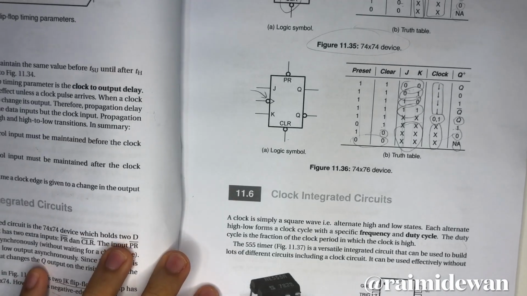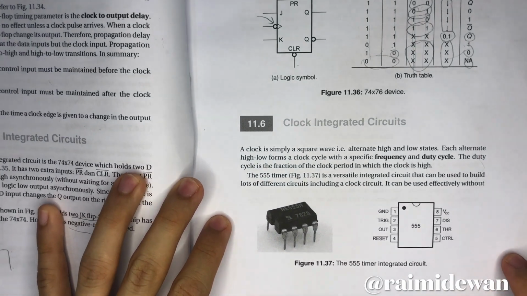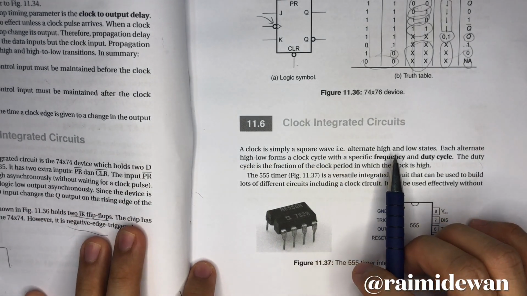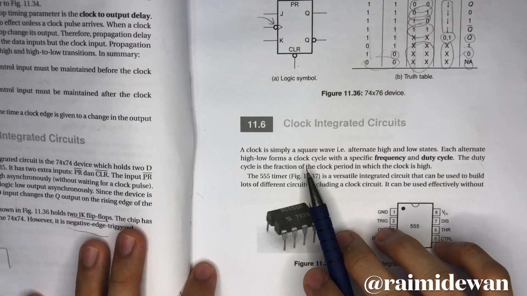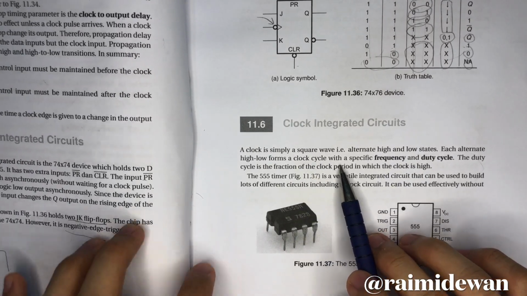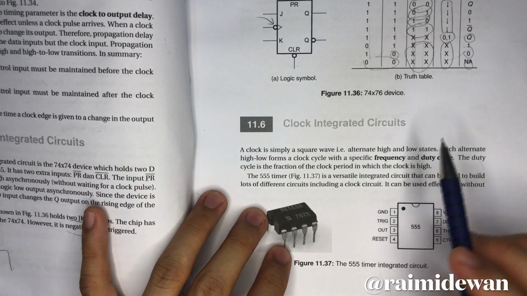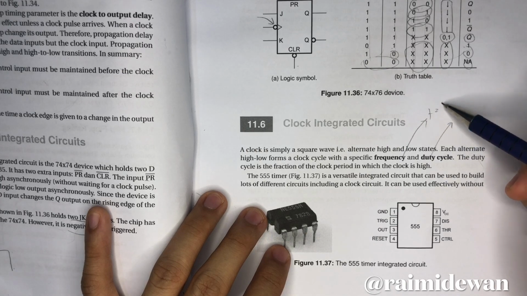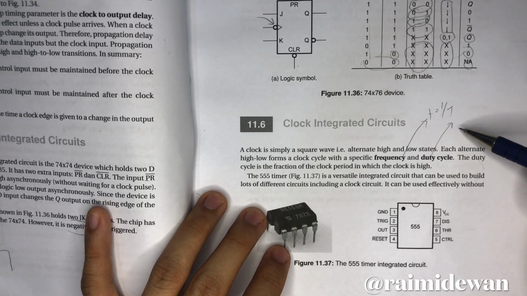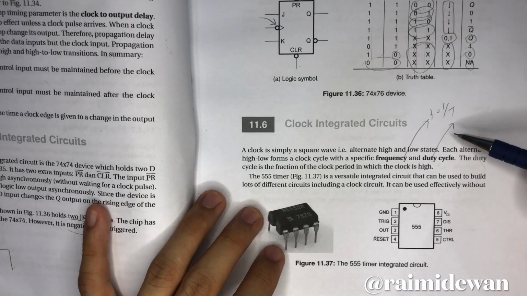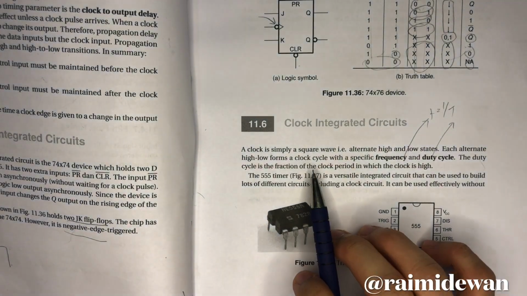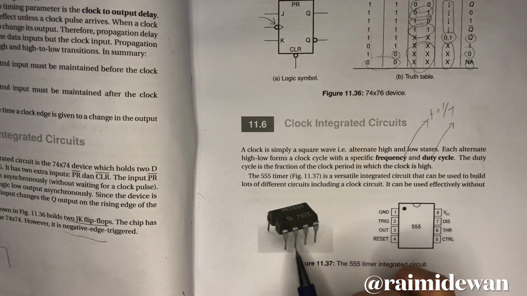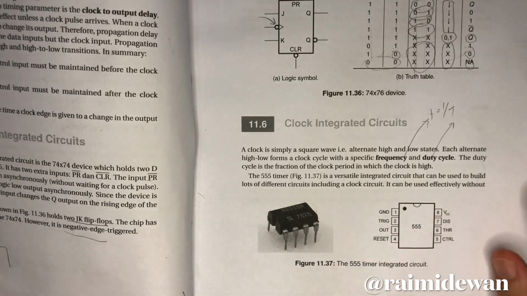Next we go to clock integrated circuits. A clock is simply a square wave alternating between high and low states. Each alternate high and low forms a clock cycle with a specific frequency and duty cycle. I think you guys know what frequency and duty cycle are already, right? Frequency is F equals 1 over T. Duty cycle is the active state time over the overall time. The duty cycle is the fraction of the clock period in which the clock is high. The 555 timer, in figure 11.37, is a versatile integrated circuit.